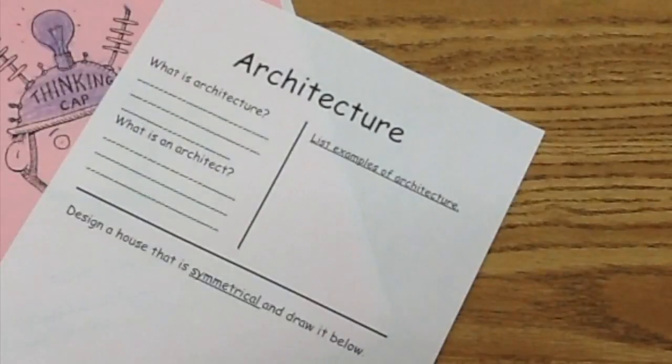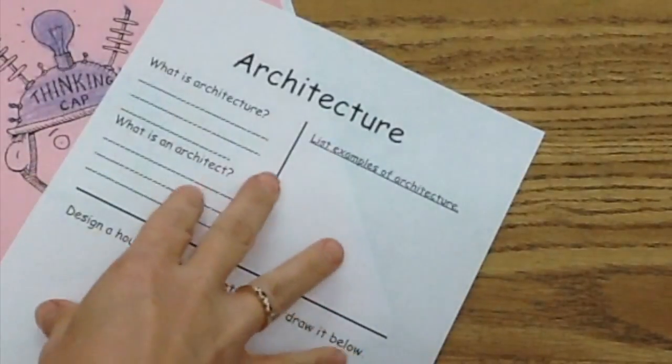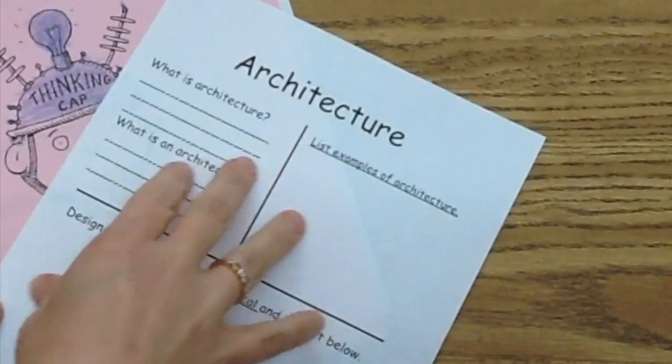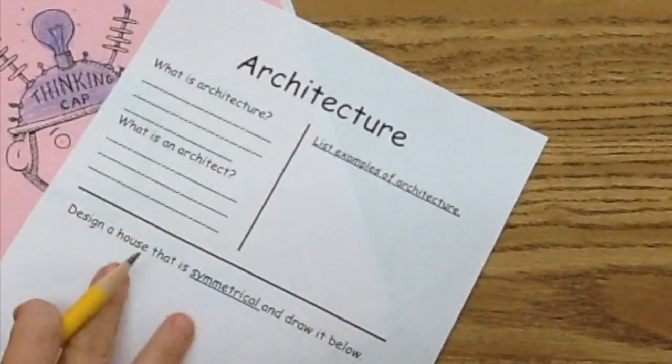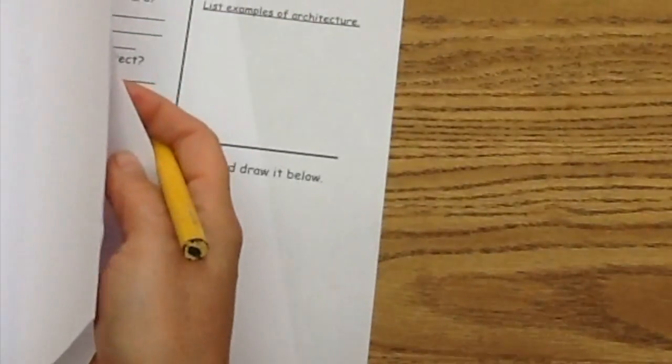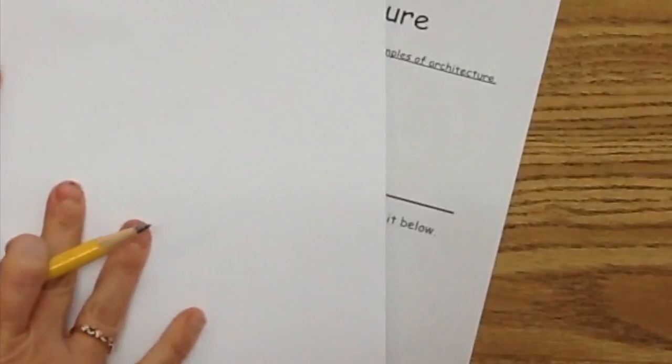The first thing you're going to need today is your idea book and an architecture sheet that we're going to be putting our ideas in. So the first thing you want to do is open your idea book to your next blank page. That would be this one.